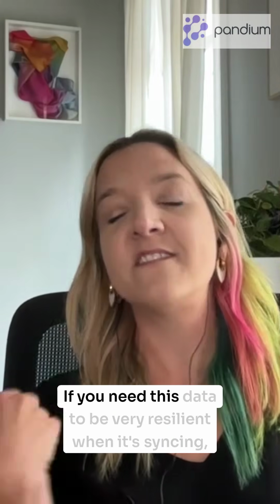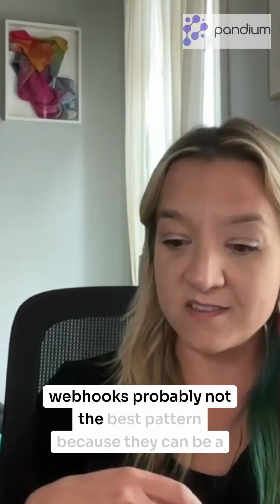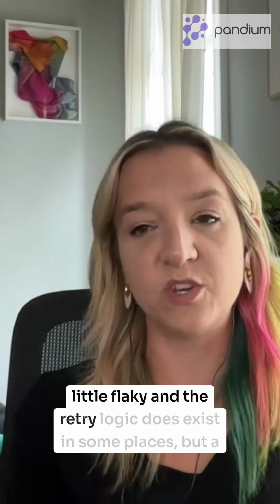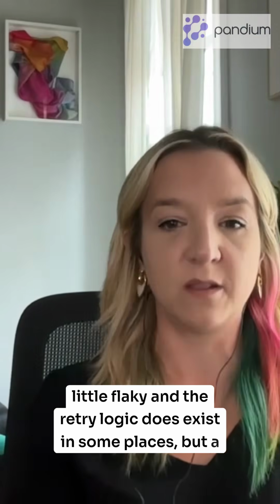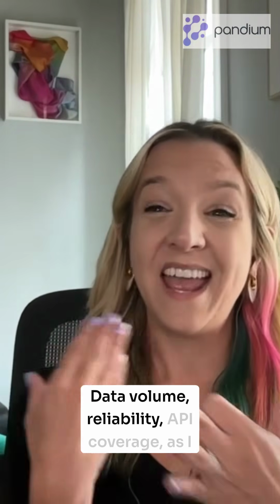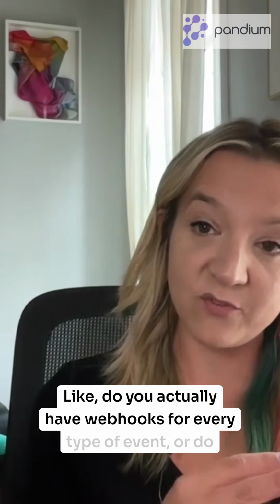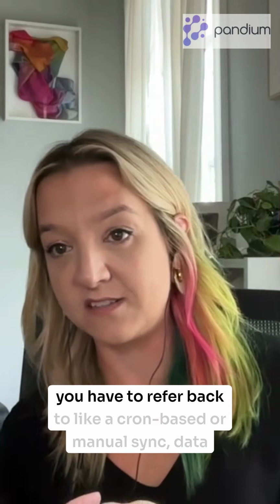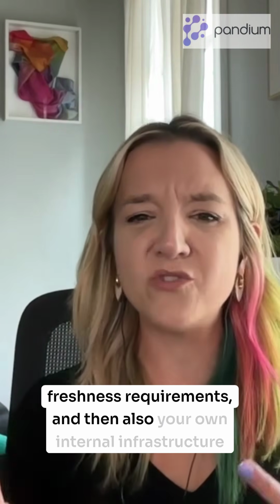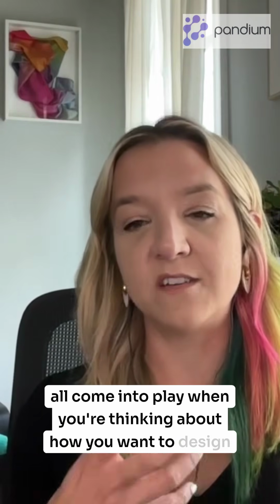If you need this data to be very resilient when it's syncing, webhooks are probably not the best pattern because they can be a little flaky, and the retry logic does exist in some places, but a lot of the times it doesn't. So thinking about things like data volume, reliability, API coverage, as I mentioned before, like do you actually have webhooks for every type of event, or do you have to refer back to a cron-based or manual sync, data freshness requirements, and then also your own internal infrastructure all come into play when you're thinking about how you want to design integrations.